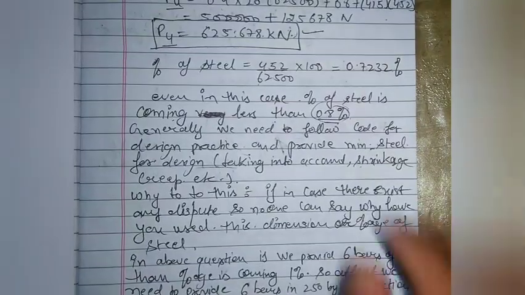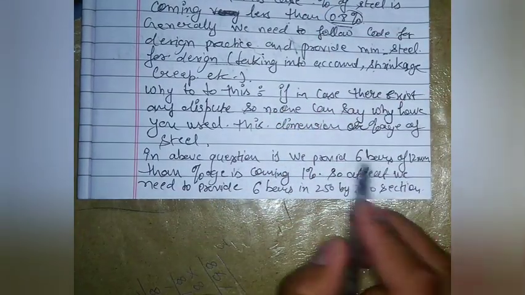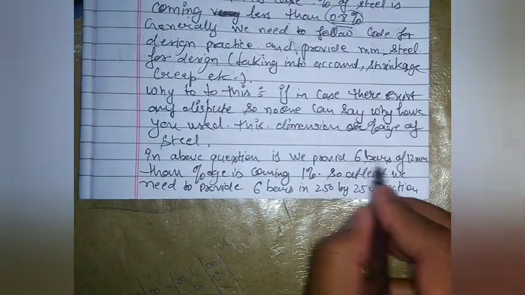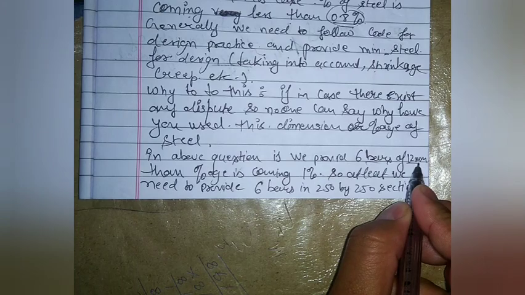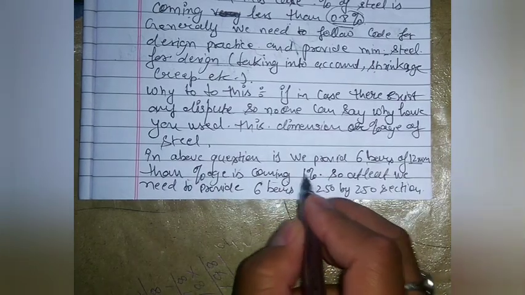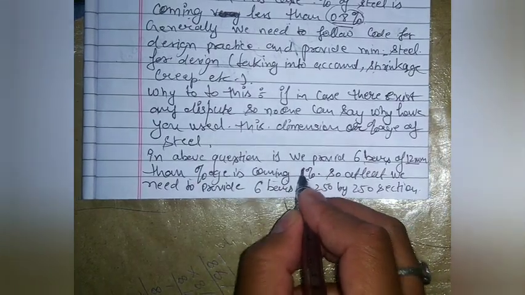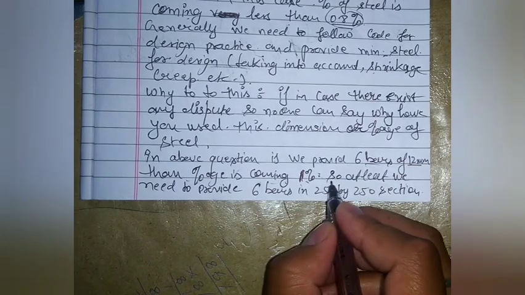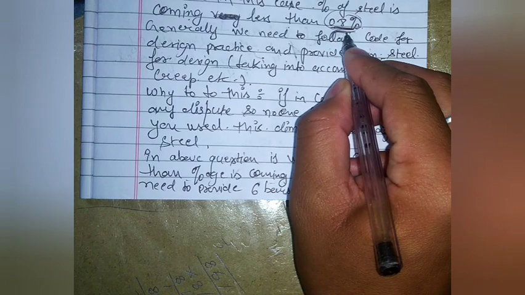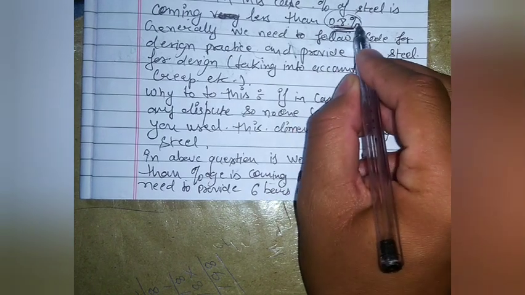Okay, so in the above question, we provided 6 bars of 12 dia. Then the percentage of steel is coming out to be 1%. So now your codal provision, that is 0.8%, we have achieved that. Now the minimum steel is 0.8%.